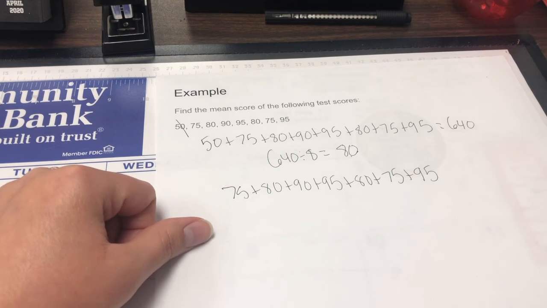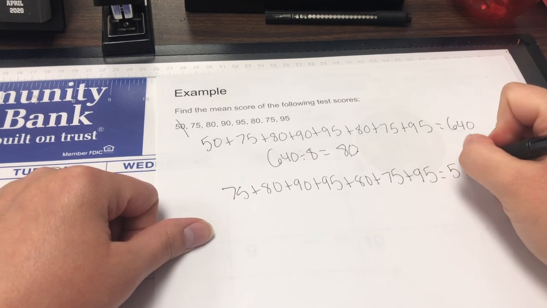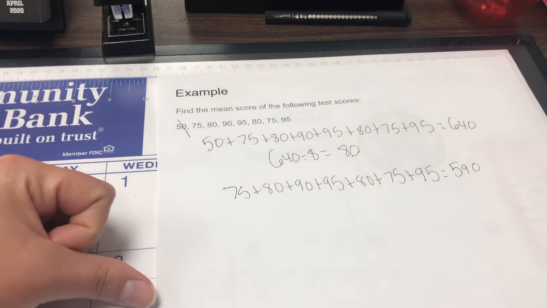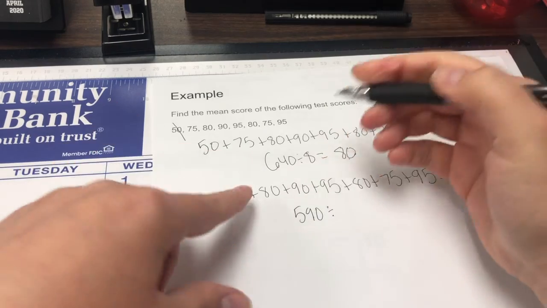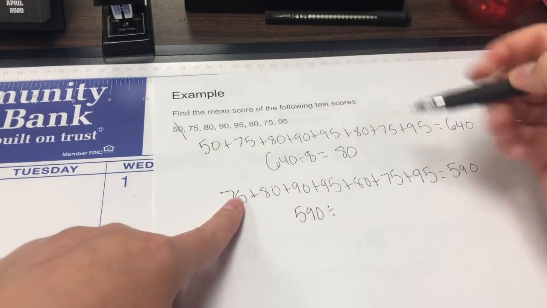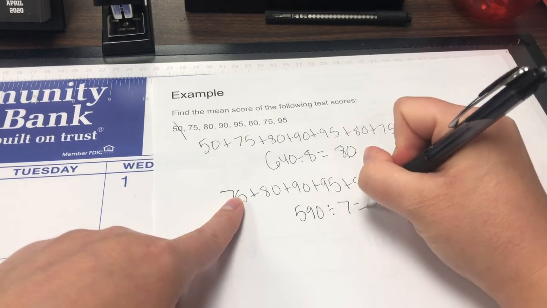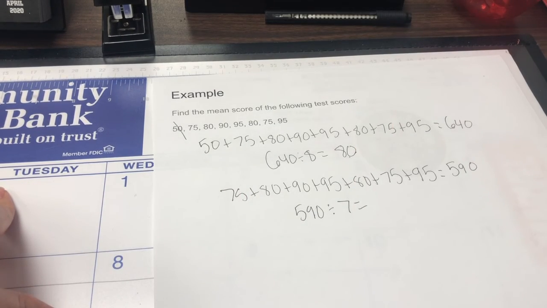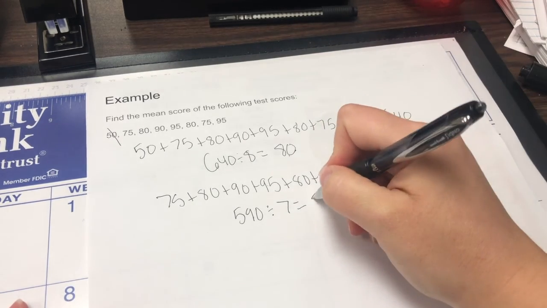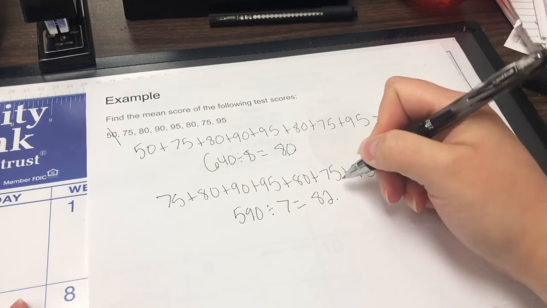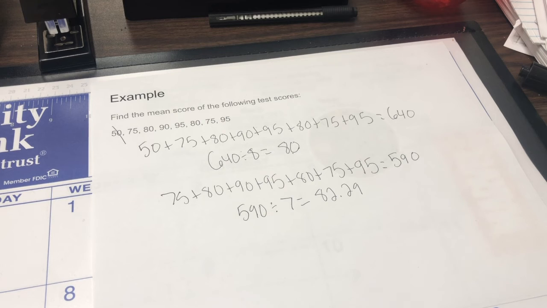Okay, and that will give you 590. So now you're going to divide that 590 by, now we have 1, 2, 3, 4, 5, 6, 7 scores. And that gives you a long decimal, so we'll round it to the nearest hundredth, but 82 and 29 hundredths, which would bring your score 2 points higher. So see how those low test scores can affect your grade. Okay, I just want to show you all that.